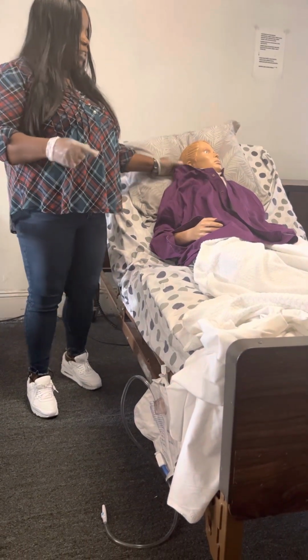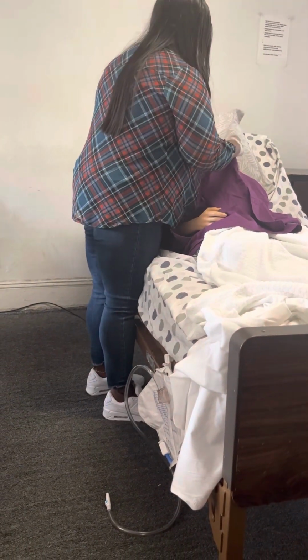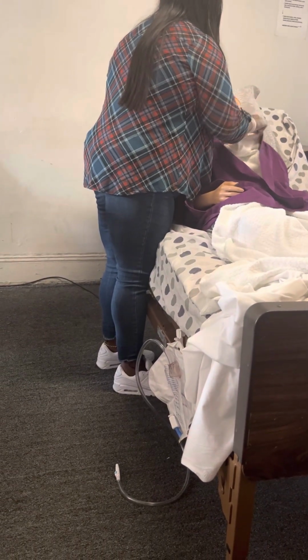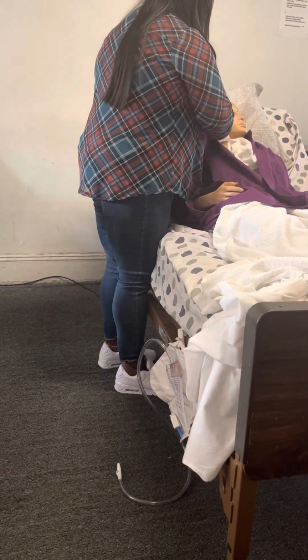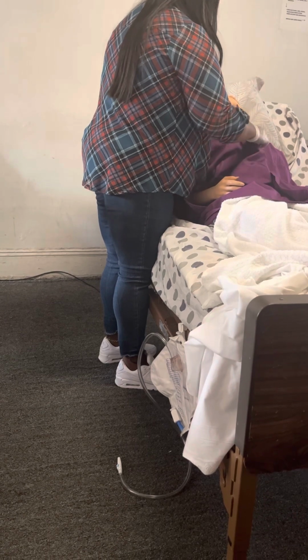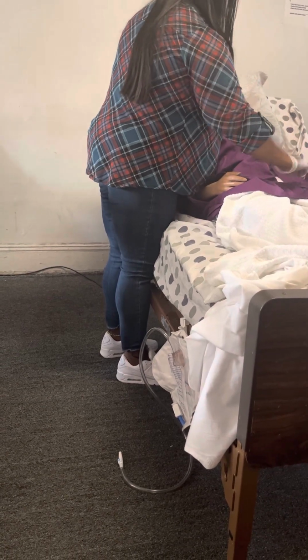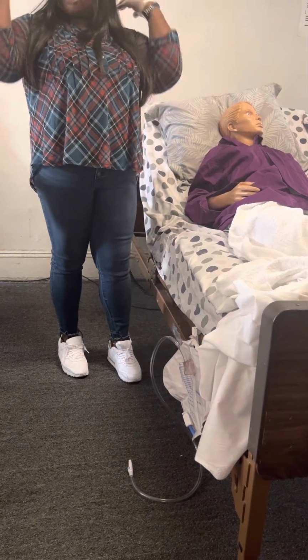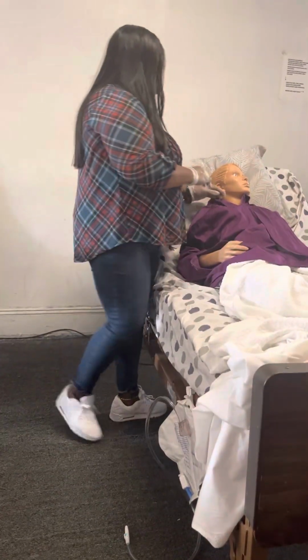Now, this is what I do. I'm going to begin buttoning Mrs. Jones' shirt. So, I'm going to make sure that the privacy blanket is not tucked behind her. So I make sure that is okay.